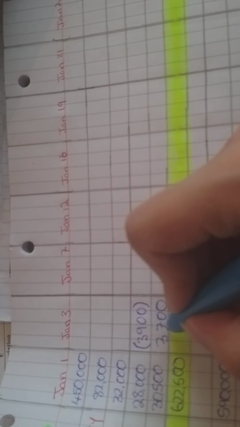If you add these together, you'll get a negative 200. And then our profit and loss, we made a loss of 200, so we put it in brackets. And then down our total, a loss of 200. Oh, I forgot to put my total in here as well, which is 622,500. Okay, so that's where we are now.